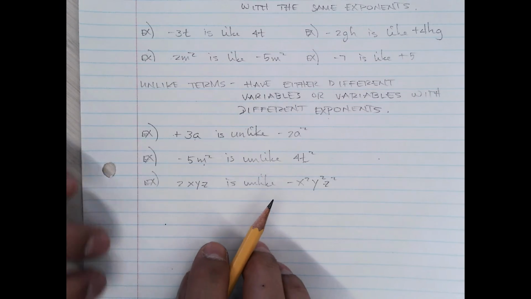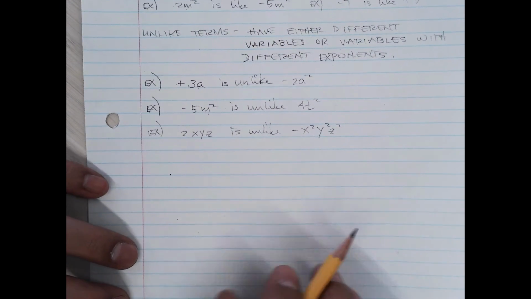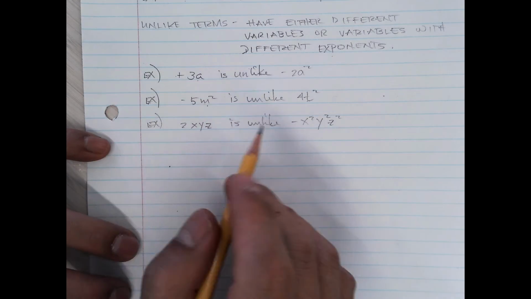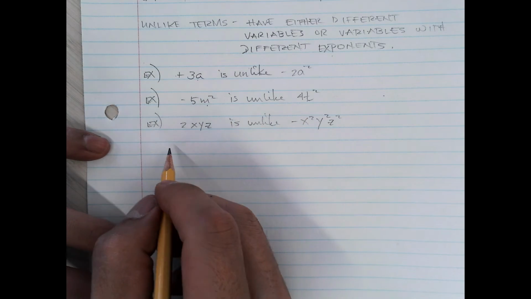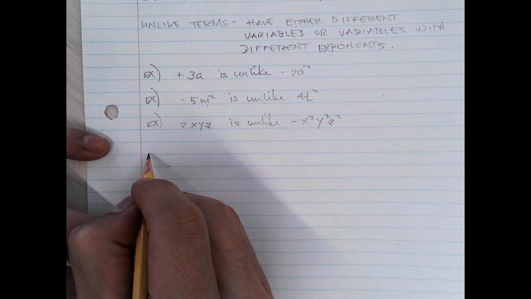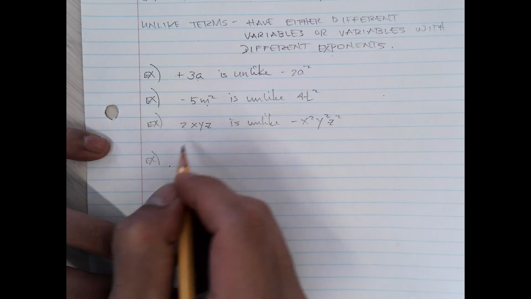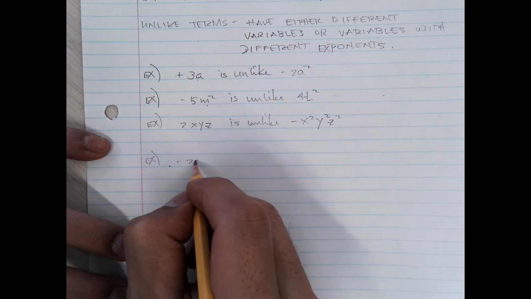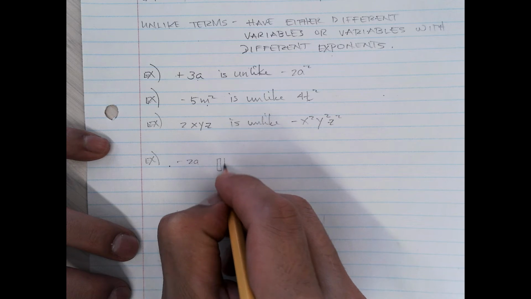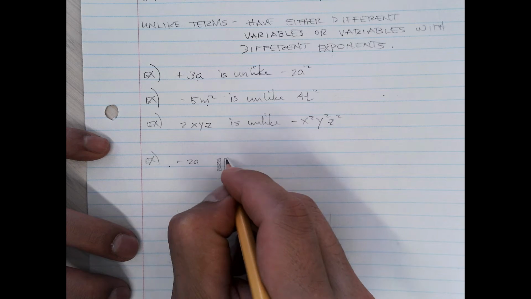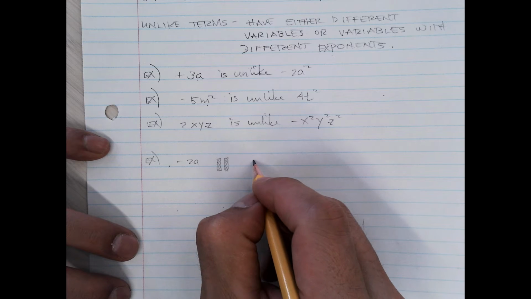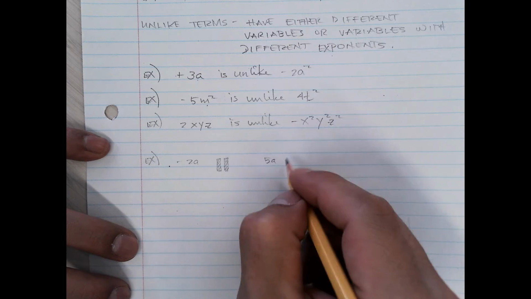Okay, moving right along. You can still model these like terms with the same types of tiles. For example, negative 2a has the same shape of tiles as 5a.